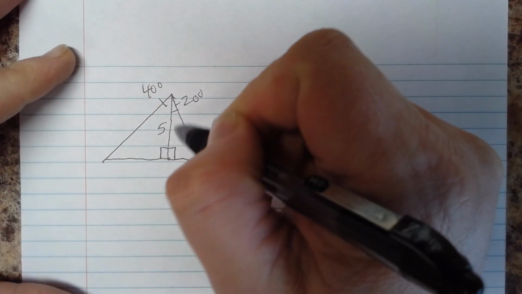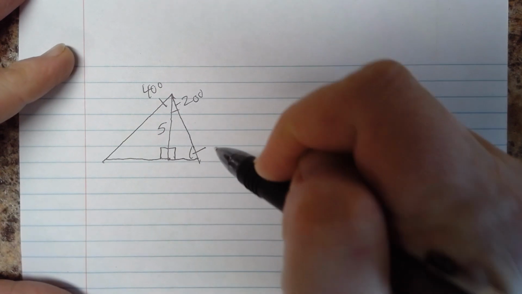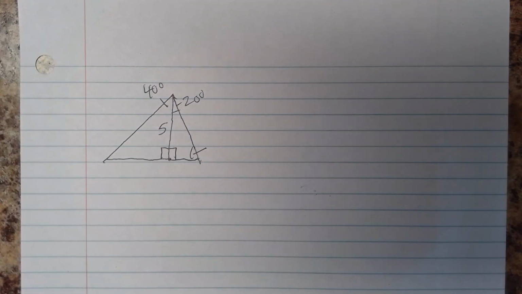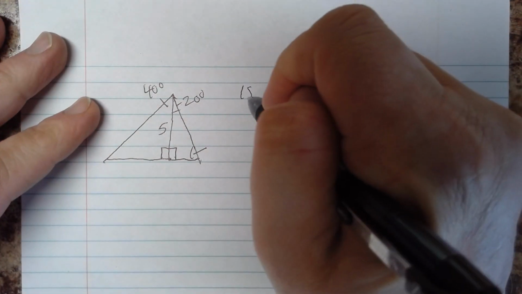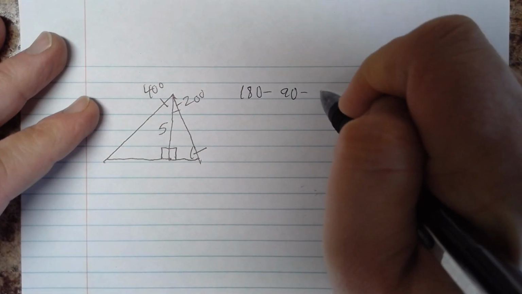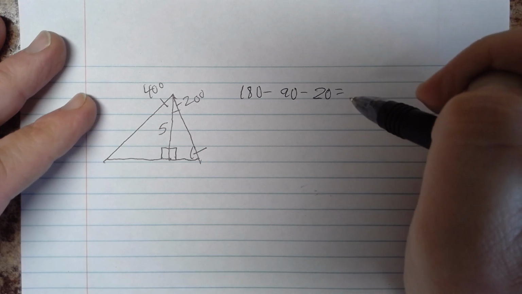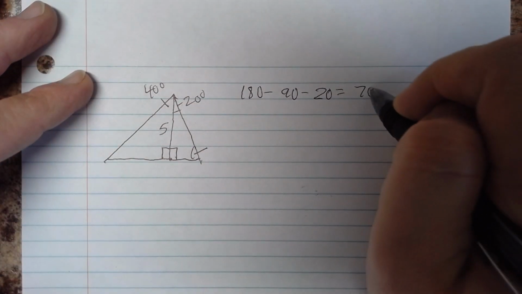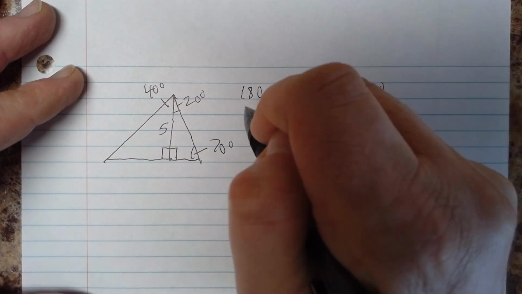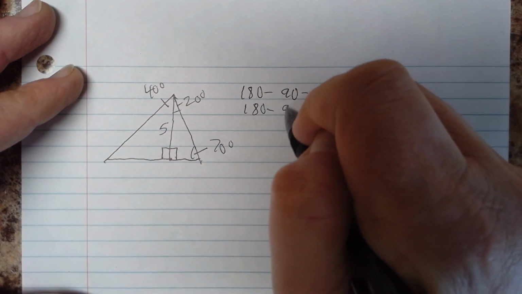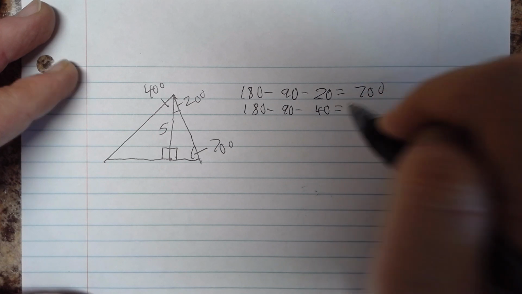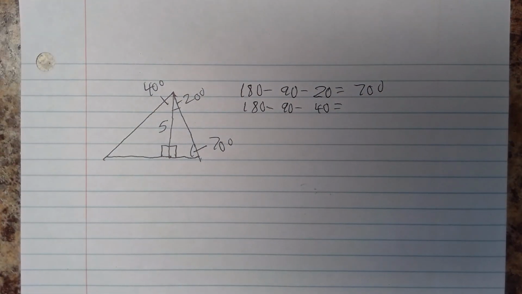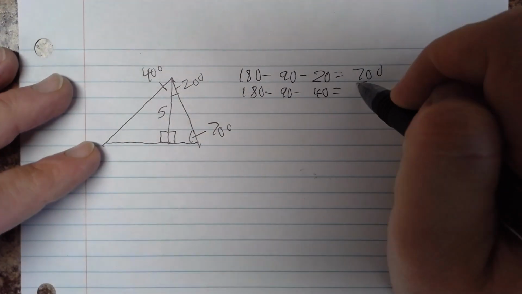So, 90, 20, unknown. Let's solve for this one. 180 minus 90 minus 20 is 70, and then 180 minus 90 minus 40 is 50.